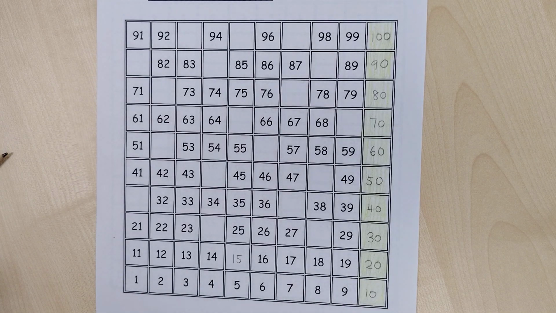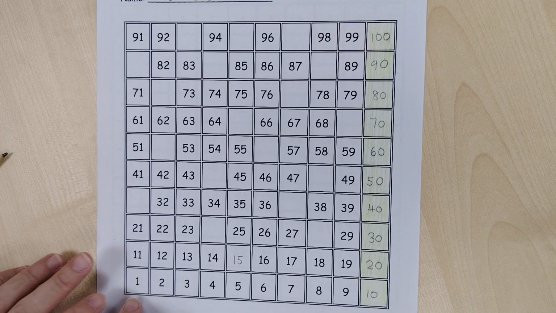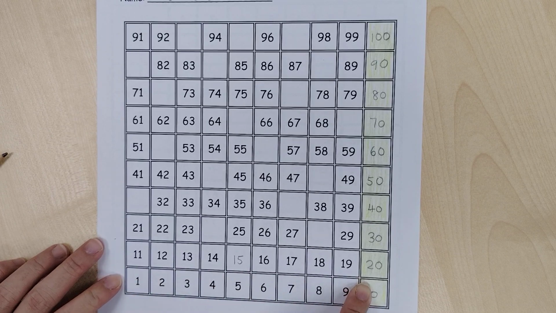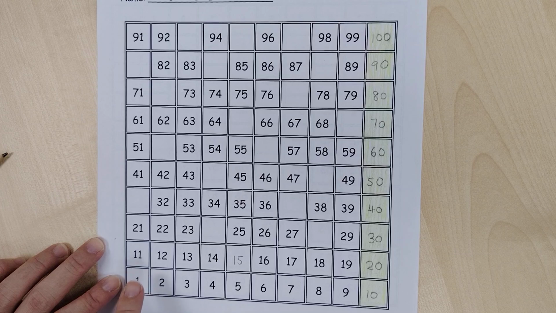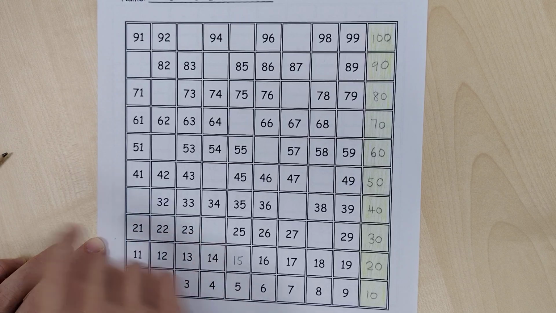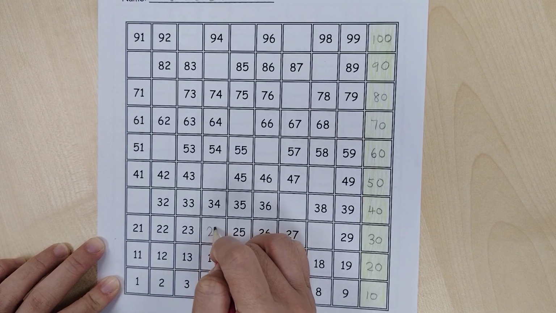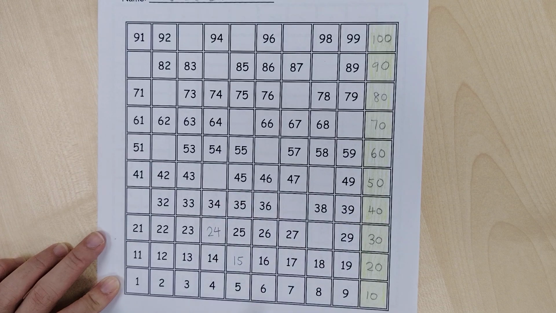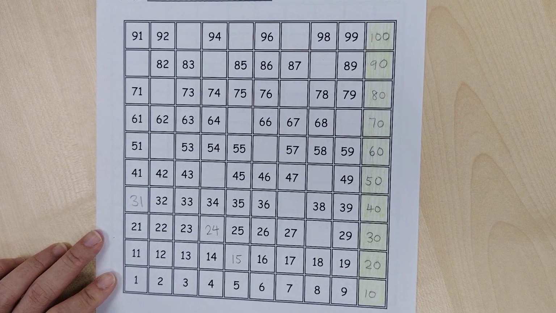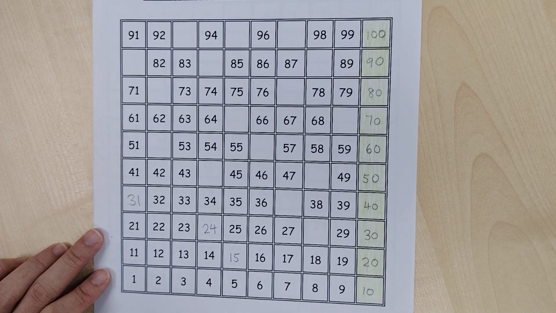Now, are you able to count in tens and then after that count in ones? For example, I already know how to count in ones, 1 to 10. Can I count in tens followed by ones? That's saying, for example, 10, 20, 21, 22, 23, 24. Very good. And I can also count 10, 20, 30, 31. And let's see if you are able to do this for the next few attempts.